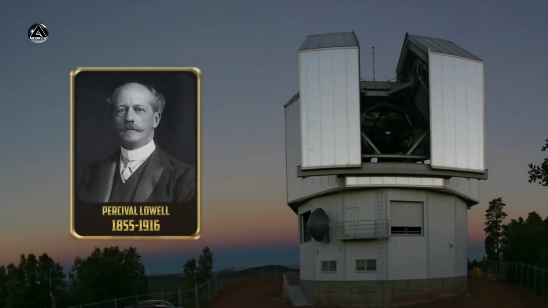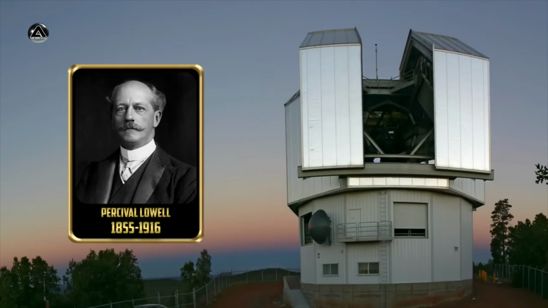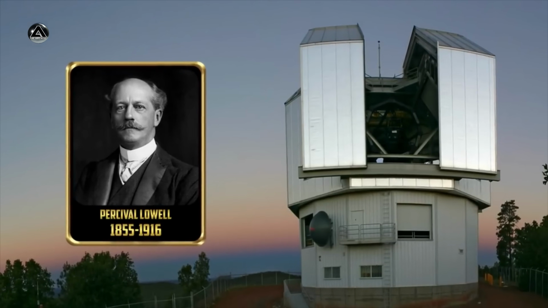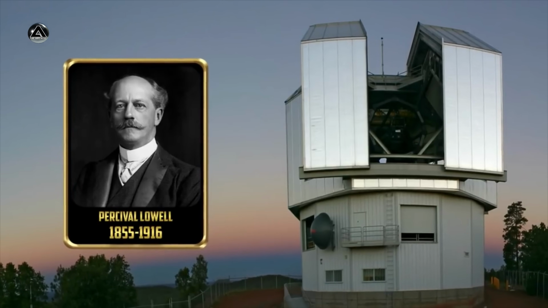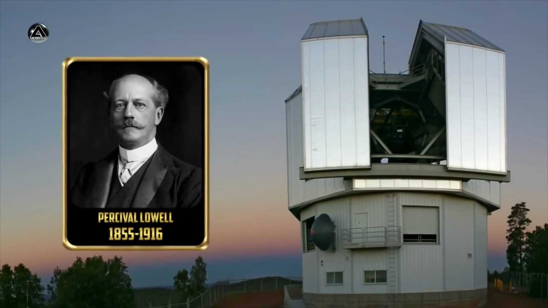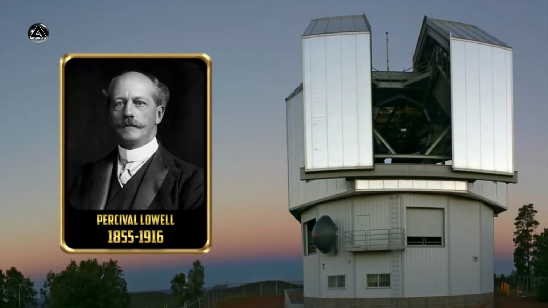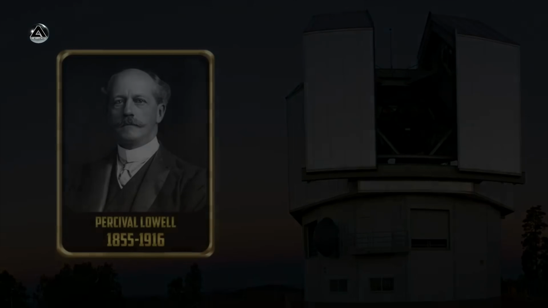This was snapped up by Percival Lowell, an American astronomer who became so devoted to the search for life on Mars that he established an observatory in Flagstaff, Arizona, for the sole purpose of studying the red planet. His two books were widely read: Mars, published in 1896, and Mars and Its Canals, published in 1911.